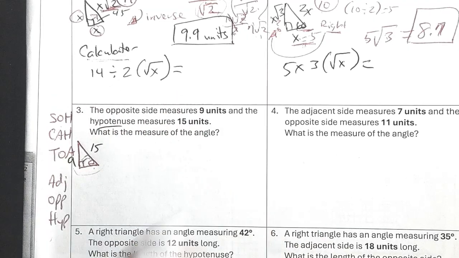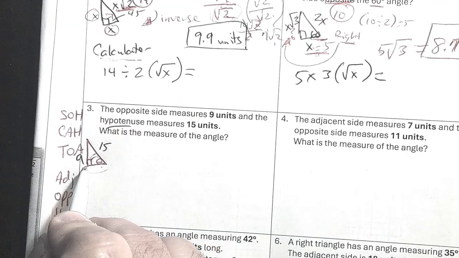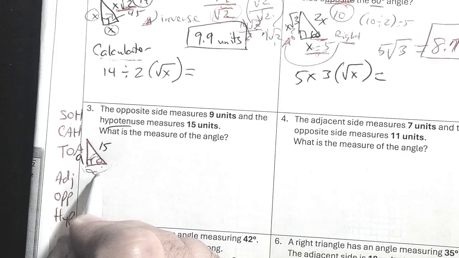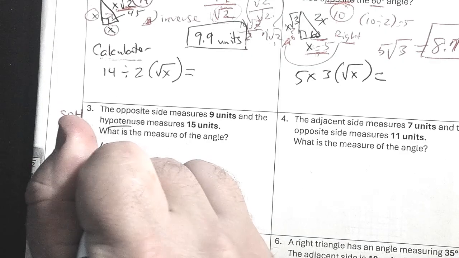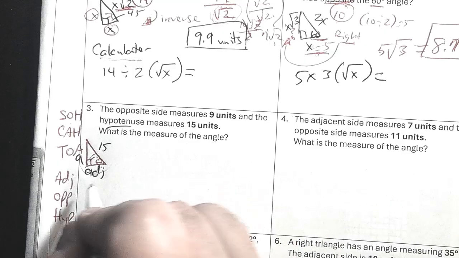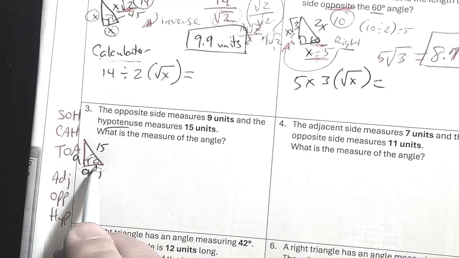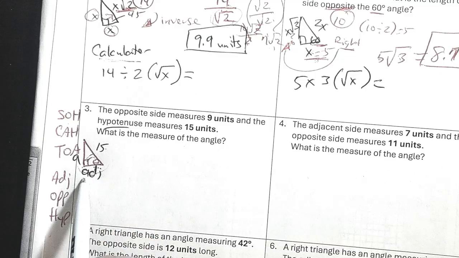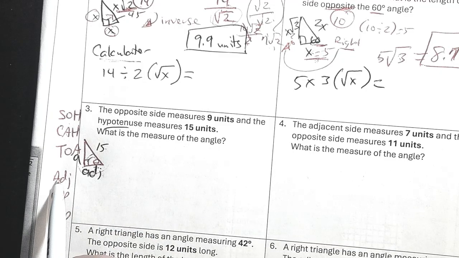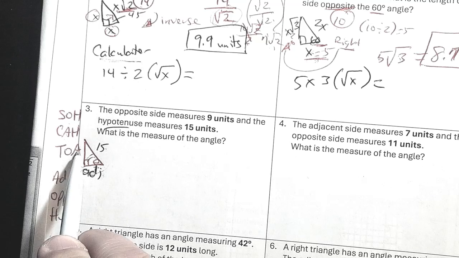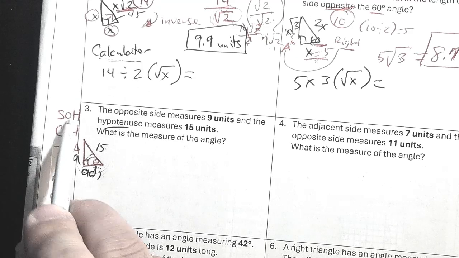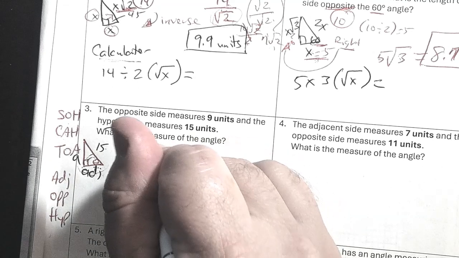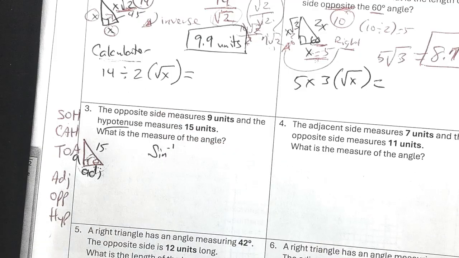The third side is the adjacent, and it's not mentioned here. I'm going to show you there. It touches our angle, but it's not the hypotenuse. If you remember opposite and hypotenuse, just remember this is the other guy. So they didn't mention adjacent. So this has an A, and this has an A. So I have to use sine.